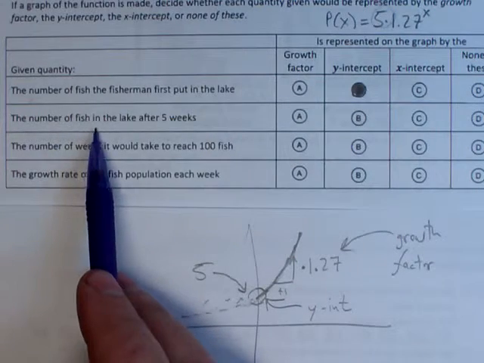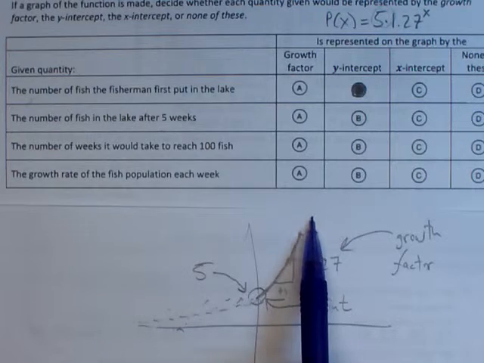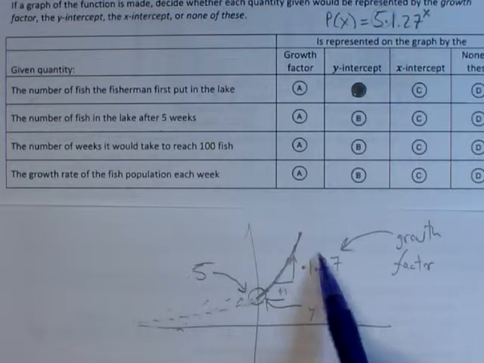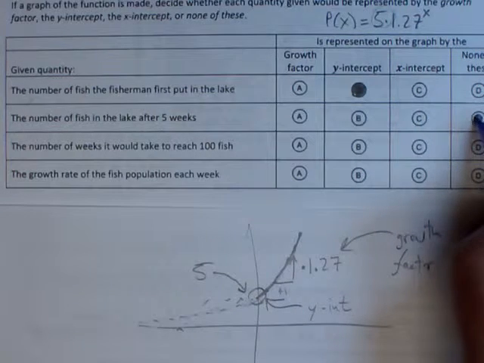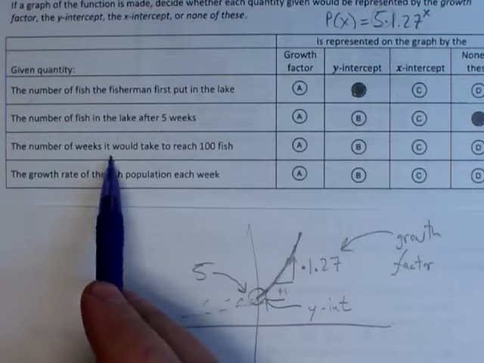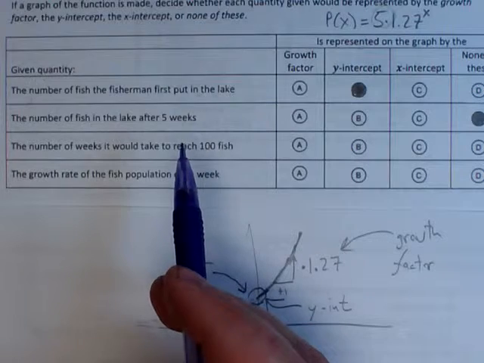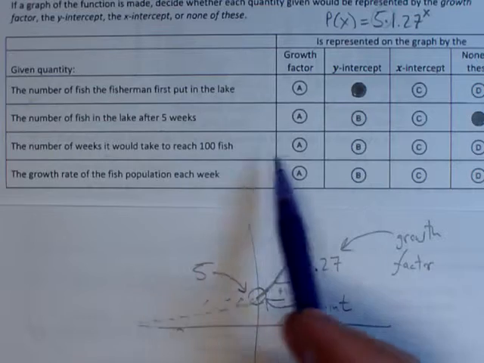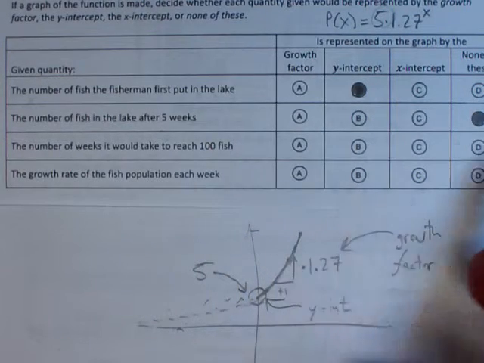The number of fish in the lake after 5 weeks, that would be somewhere here. That's not represented by any of these. The number of weeks it would take to reach 100 fish. Also, that would be like 100 on this axis. That's not any of these things.